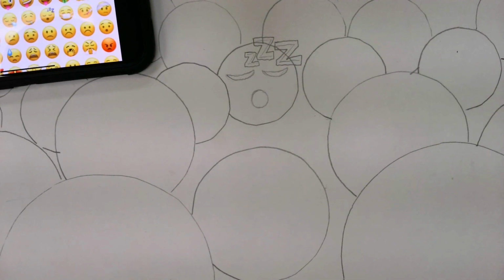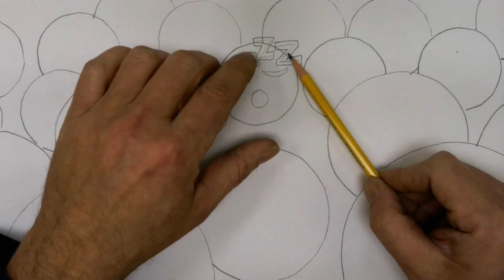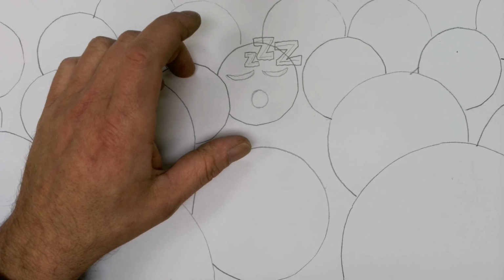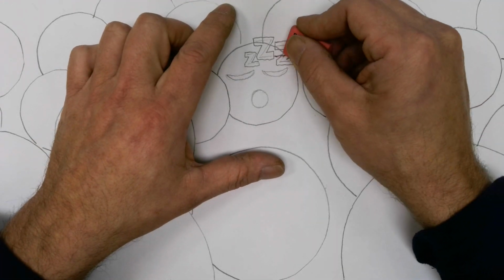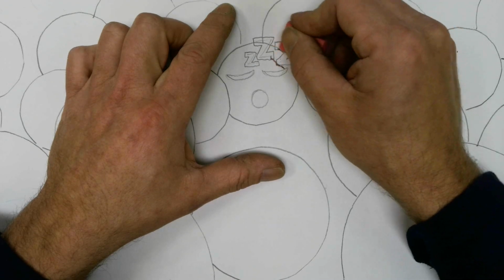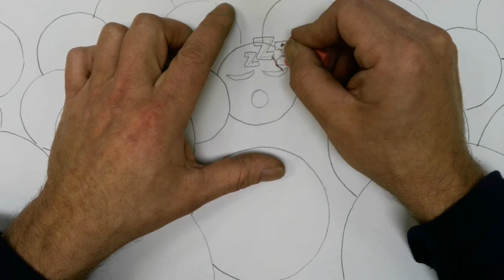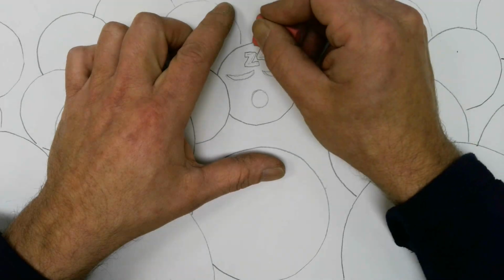He's looking sleepy. The problem is now we have all these extra lines that are kind of behind the Z's that we've got to take care of. So you're going to have to get in there and erase stuff. And this goes for any emoji that you have to add things on the outside to.